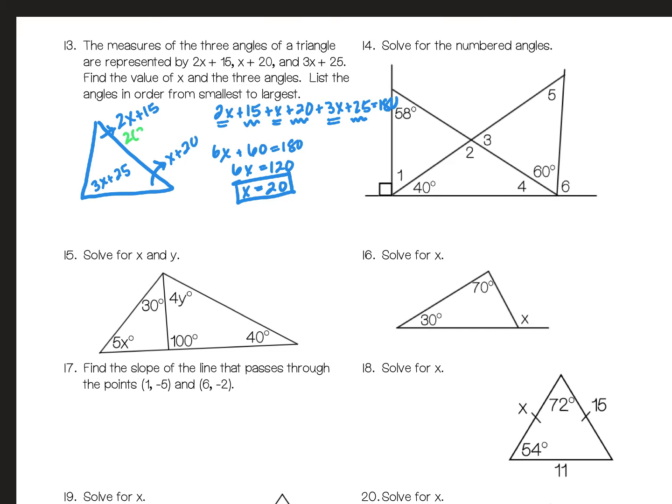So here would be 2 times 20 plus 15. So that's 55. Then here would be 20 plus 20. That's 40. And then 3 times 20 plus 25. And that's 85 degrees. So in order from smallest to largest, we'd have 40 degrees, 55 degrees, and 85 degrees.